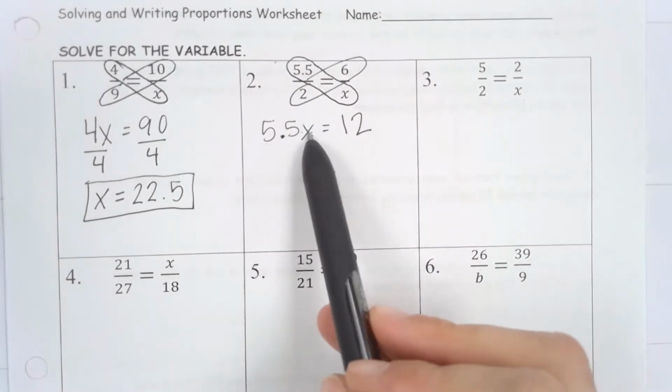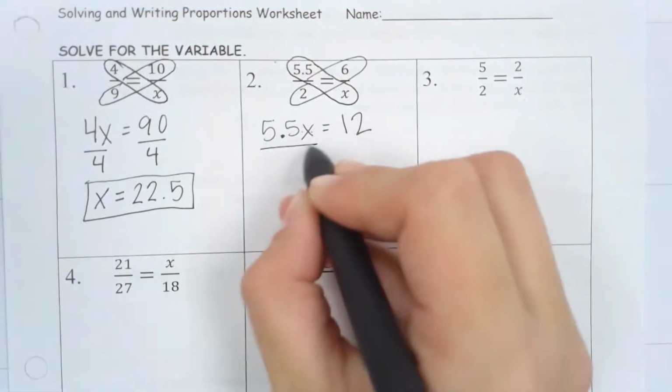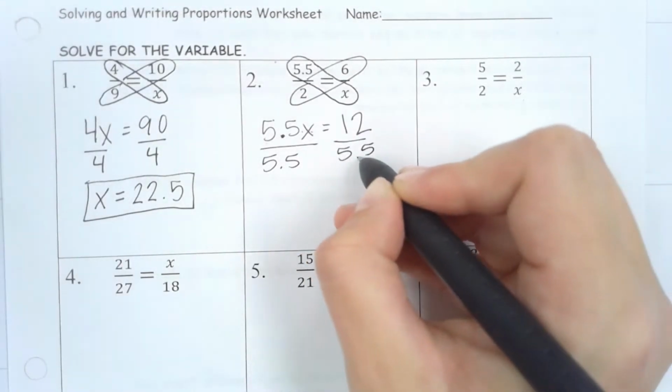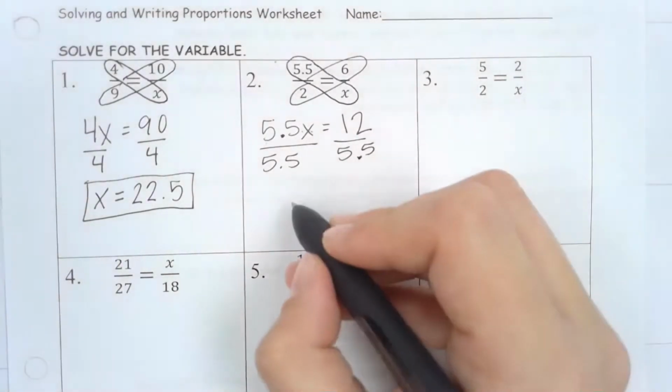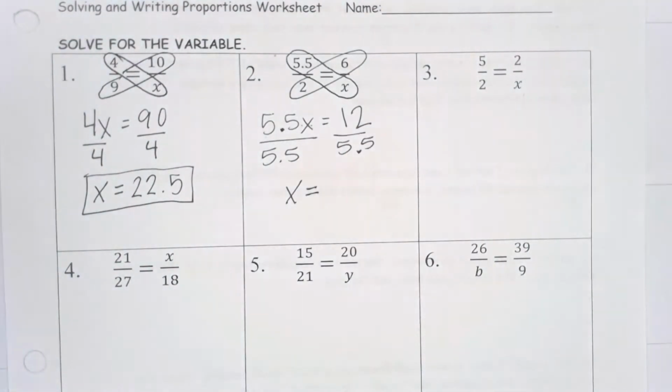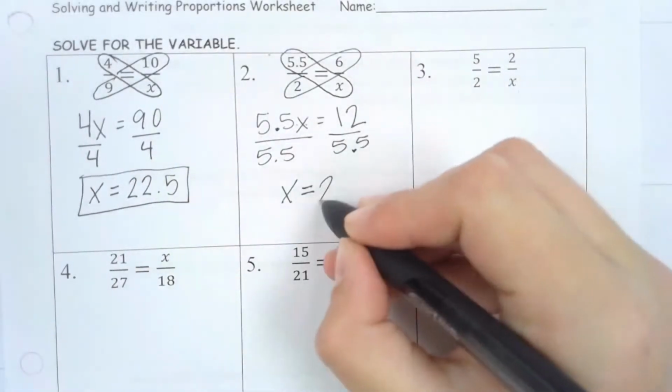So since the 5.5 and the x are multiplying, the opposite of multiplying is to divide. So I'm going to divide by 5.5 on both sides, and I'm going to get x equals, and then take 12 divided by 5.5 in your calculator, and we get 2.18 repeating.